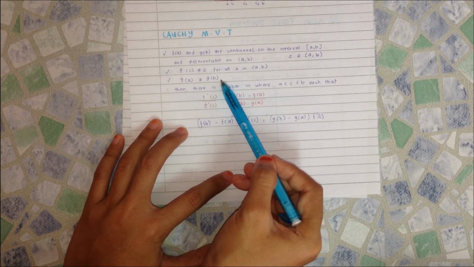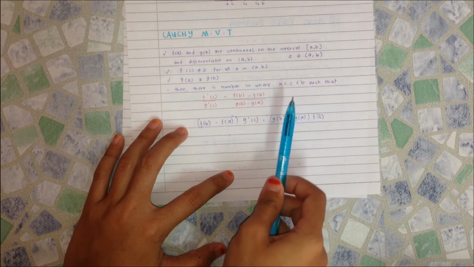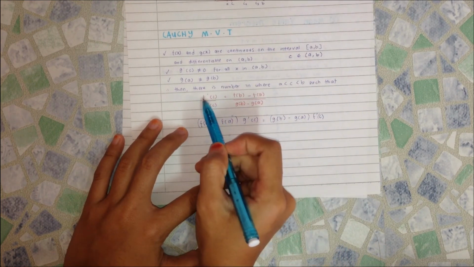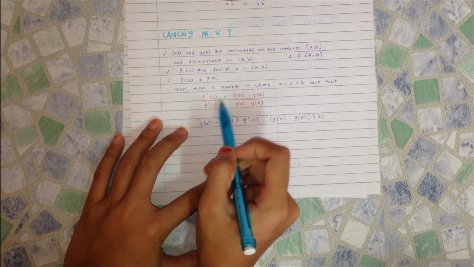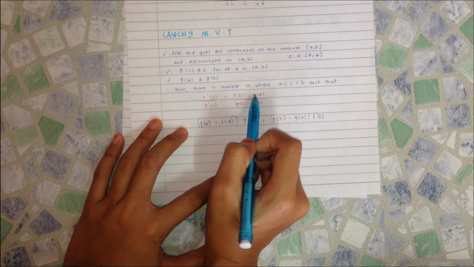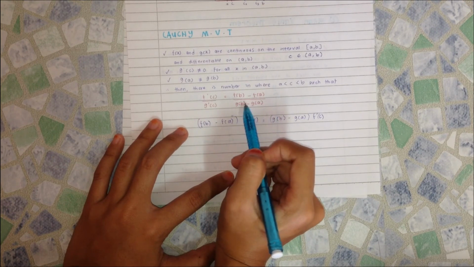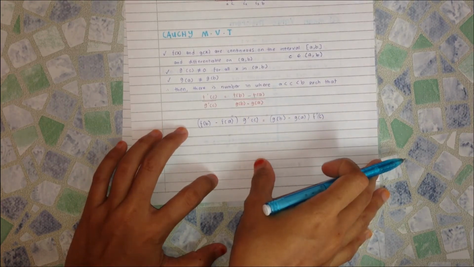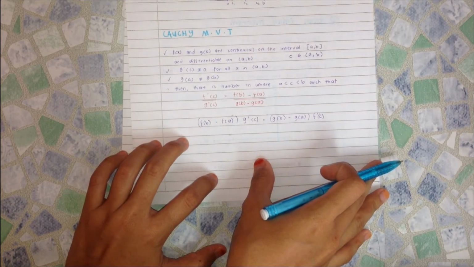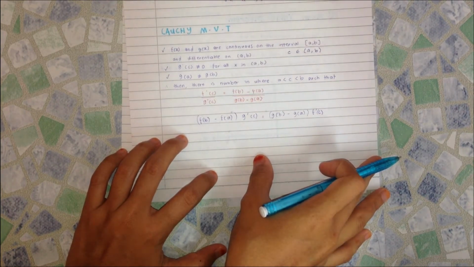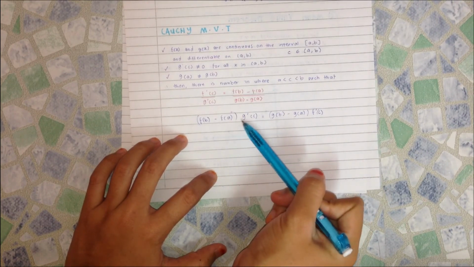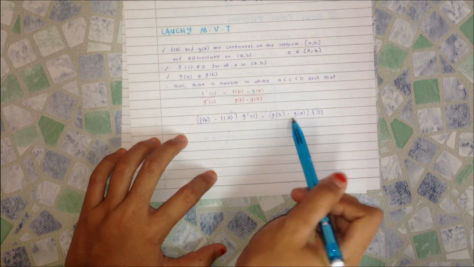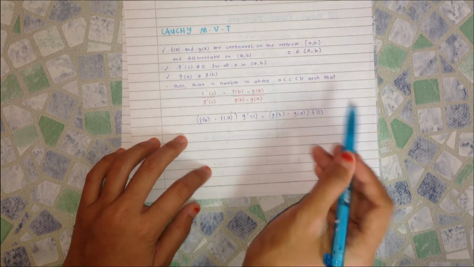So this is equivalent to f'(c) over g'(c) equals (f(b) minus f(a)) divided by (g(b) minus g(a)). Geometrically, this means that there is some tangent to the graph of the curve which is parallel to the line defined by the points (f(a), g(a)) and (f(b), g(b)).